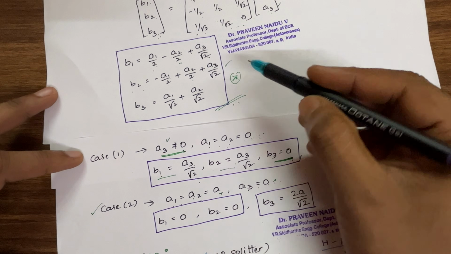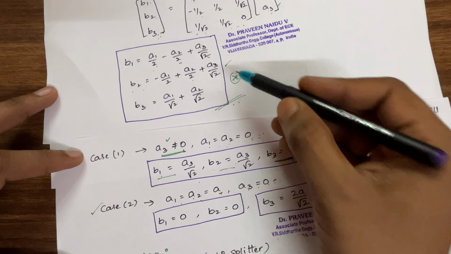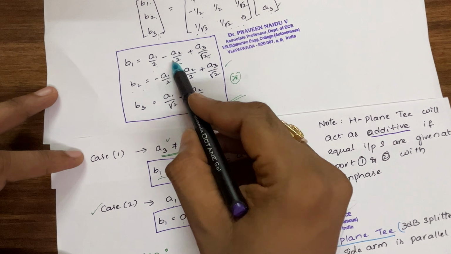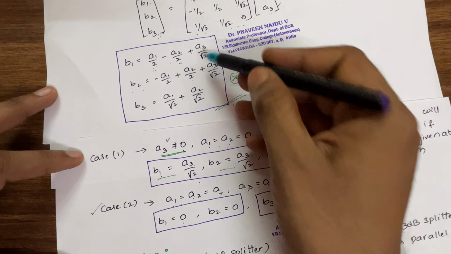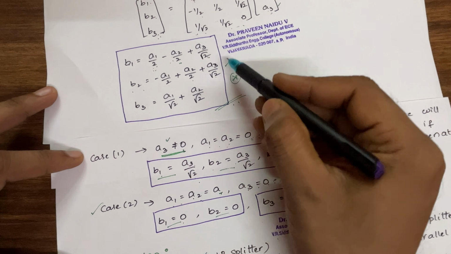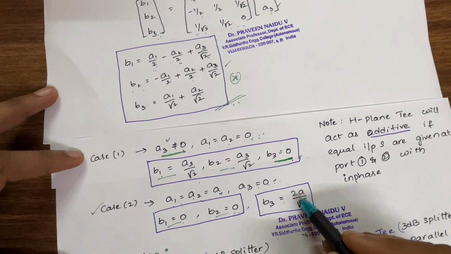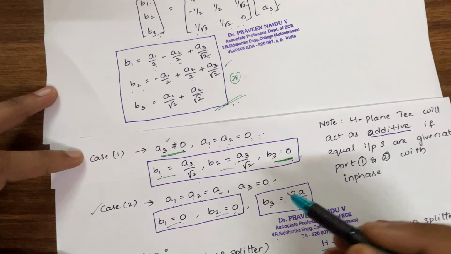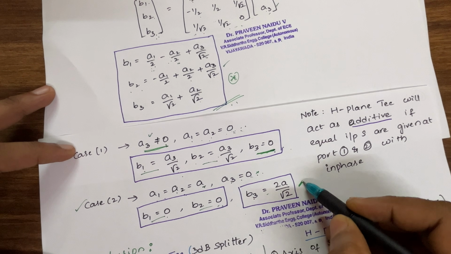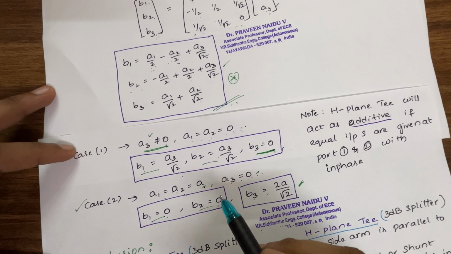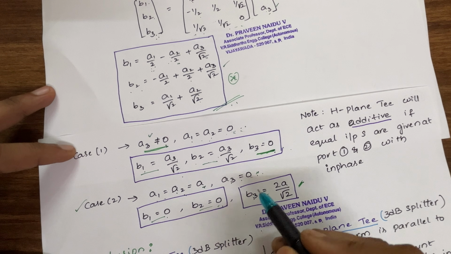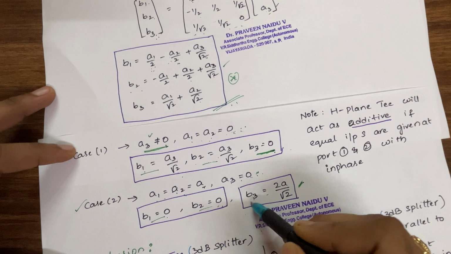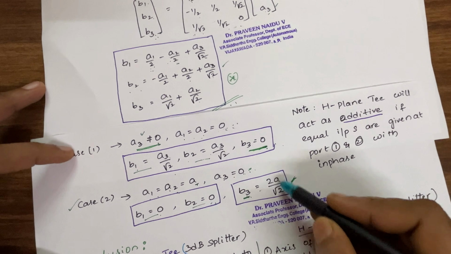So if you put these conditions in this particular expression, because A1 is equal to A2 is equal to A, these two will cancel. And already A3 is equal to 0, so we get B1 is equal to 0, and similarly B2 is equal to 0. But B3 is equal to A1 which is A, plus A2 which is also A, so A by root 2 plus A by root 2, that means 2A by root 2. That means when you give inputs at port 1 and port 2 with equal magnitude, A and A, we get output at port number 3 of 2A by root 2.